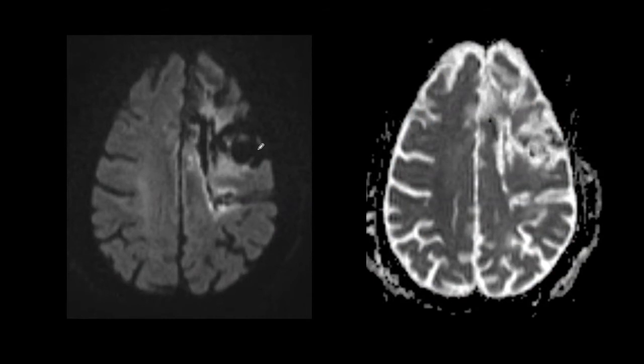But the question here is, is it true restricted diffusion? So where it is dark, this one is bright. So remember, this is DWI and this is ADC. So this is not restricted diffusion. So this looks like it's increased, but then it's not really decreased here. So if you don't see the true complementary decreased ADC with increased DWI, it is not acute stroke.